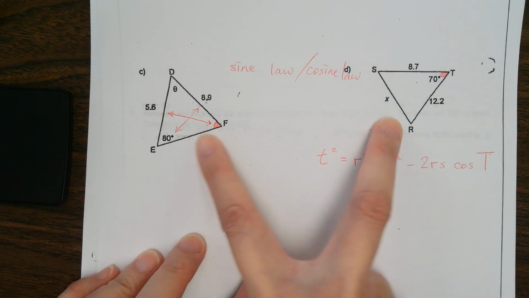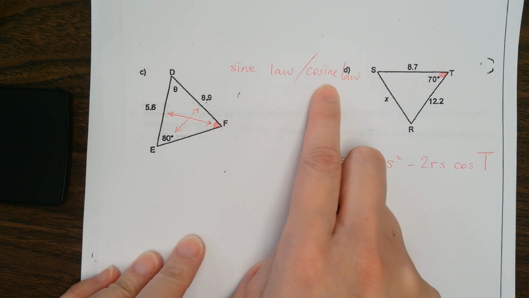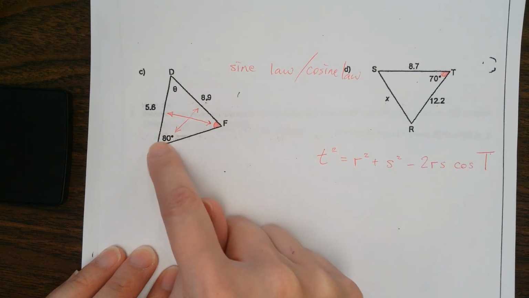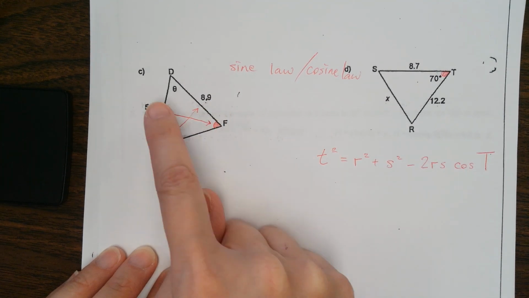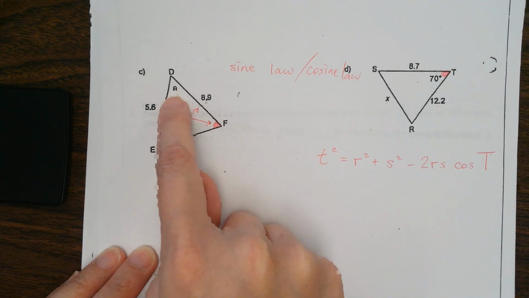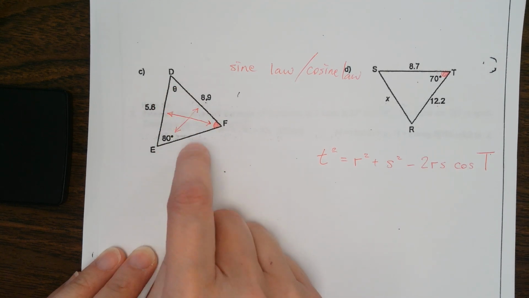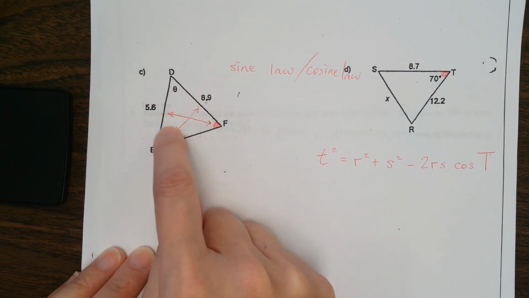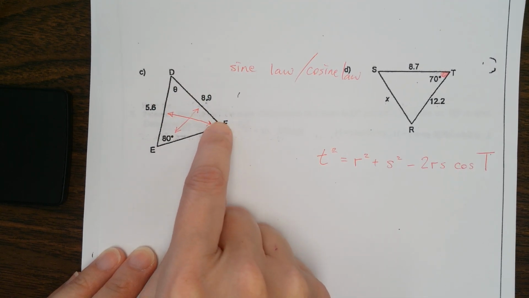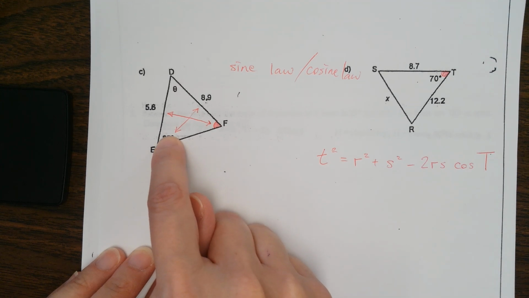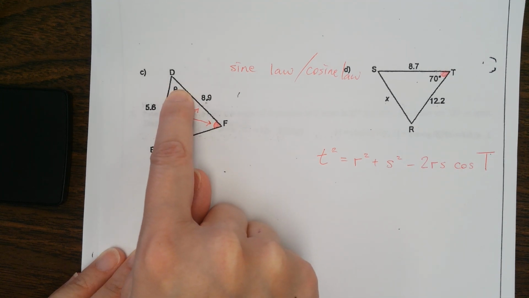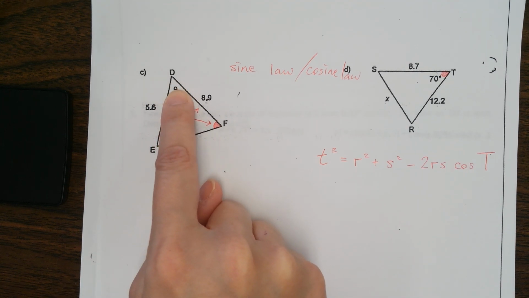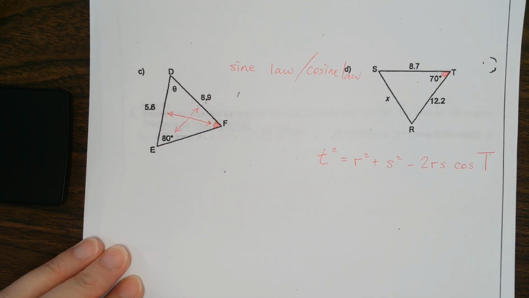So if it's not right angle triangles, that means it's either sine law or cosine law. Right here, I have a pair. I'm given a pair, so that's my hint. It's probably sine law. Okay, I know I'm actually looking for this angle, but because I don't have the opposite side, I can't find it yet. What I can do is do sine law to find angle F. Once I have angle F and angle E, then I can subtract them from 180 to get angle D. So it's an extra step, but you'll get your answer for angle D.